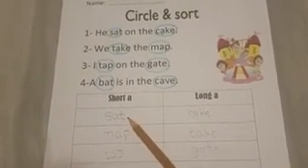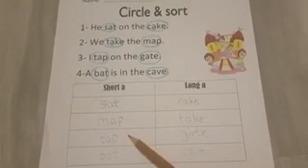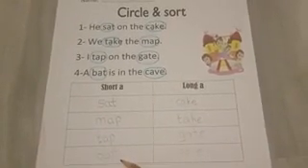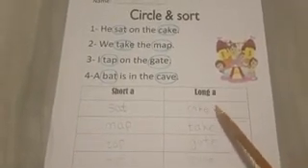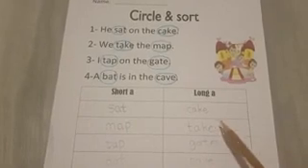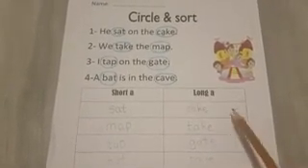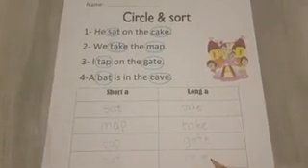So now we have sat, map, tap, bat. All these are a short A sound. On the other hand, we have cake, take, gate, cave. All these are a long A sound.